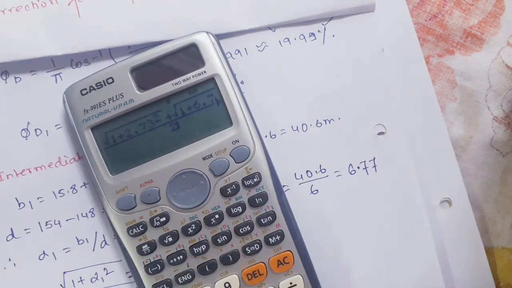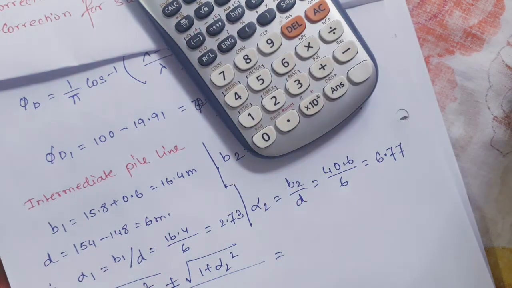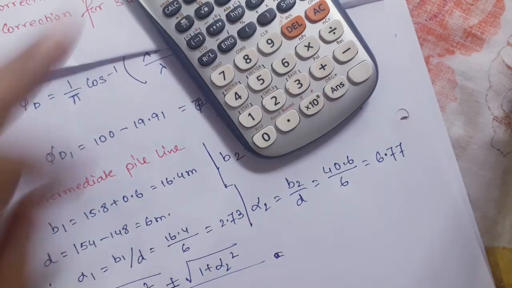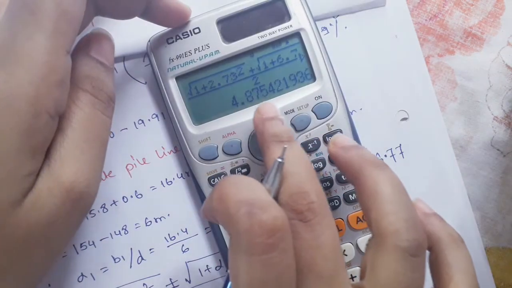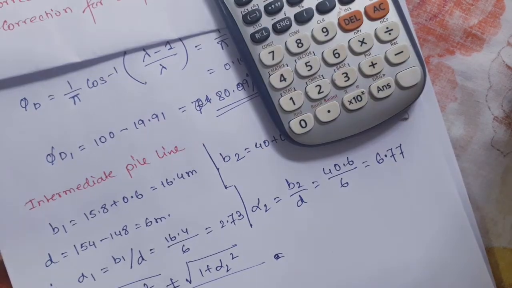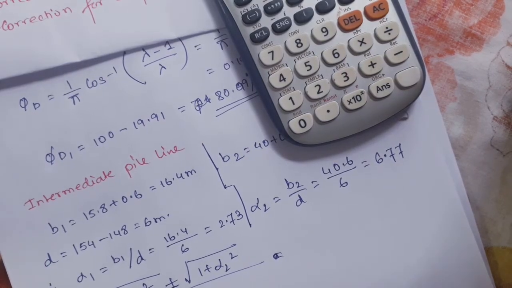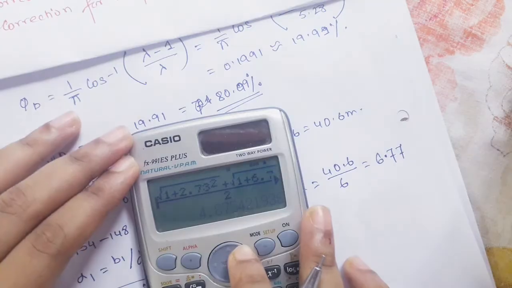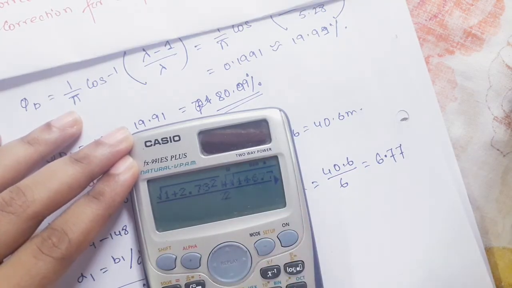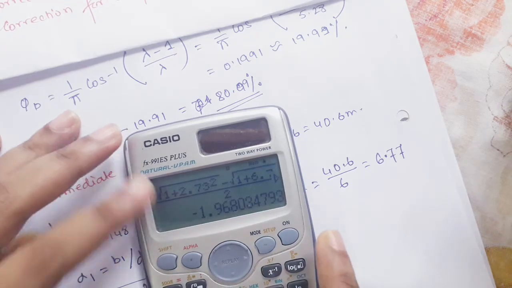So for plus, for only the lambda, the value will be 4.875, and for lambda 1, we just have to change this sign. This will be negative 1.96.